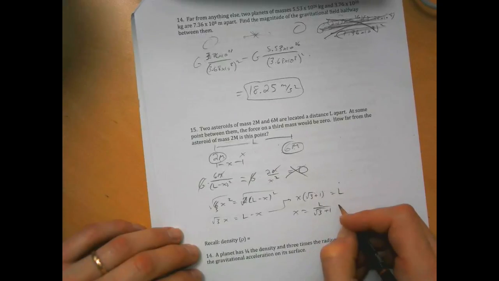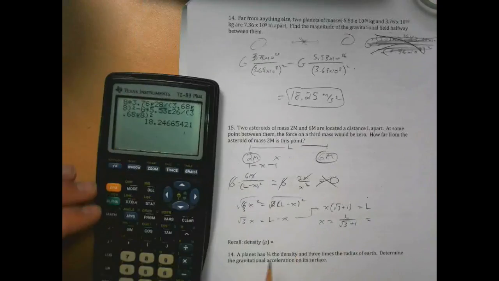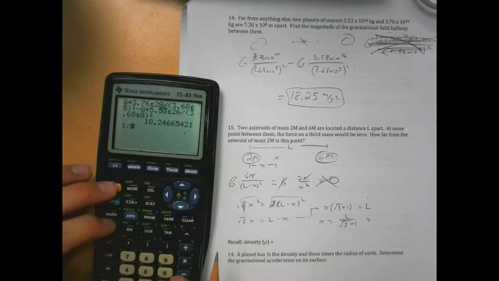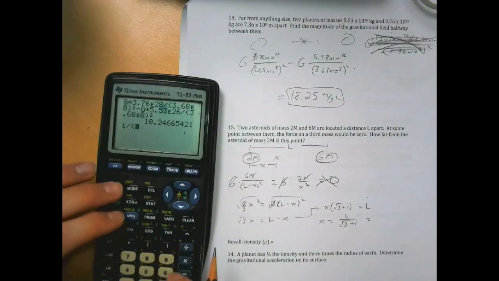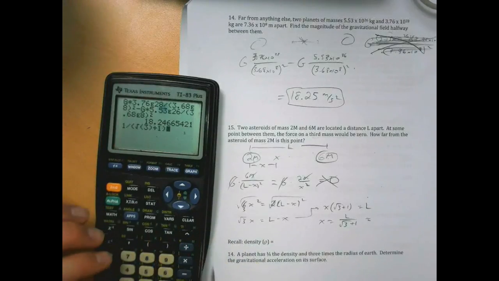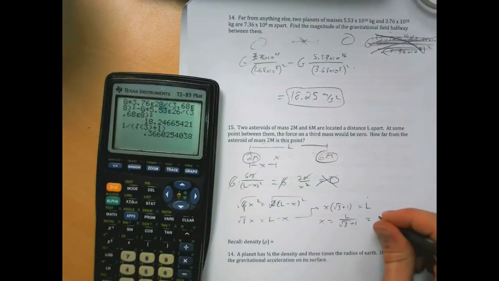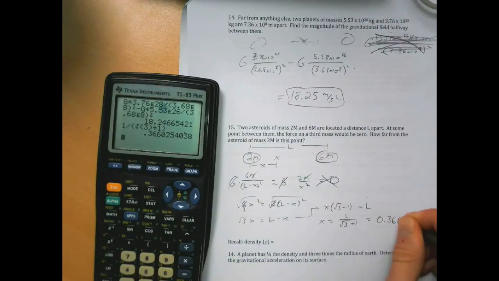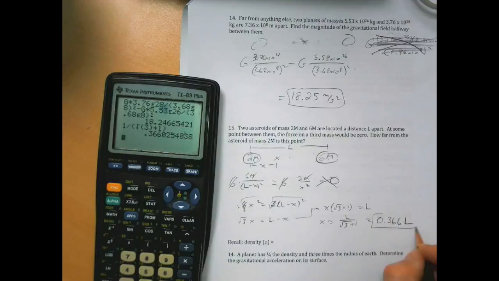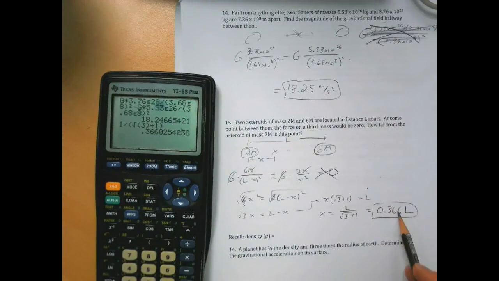And since we're physicists, I like to get decimals. So that's about 0.366 L. Which kind of makes sense because it's closer to 2m.